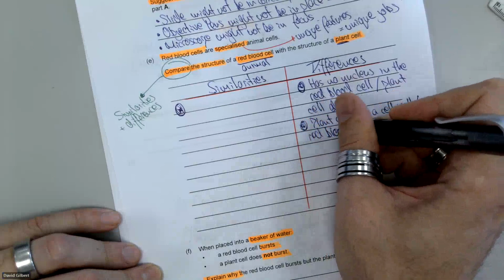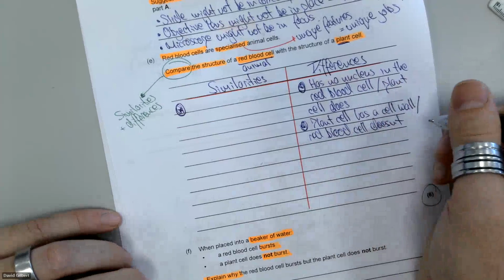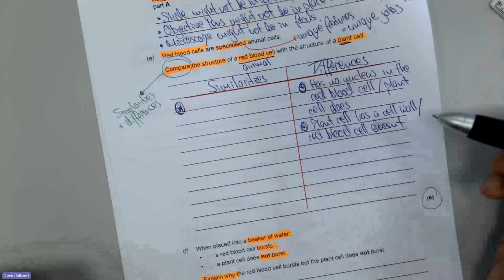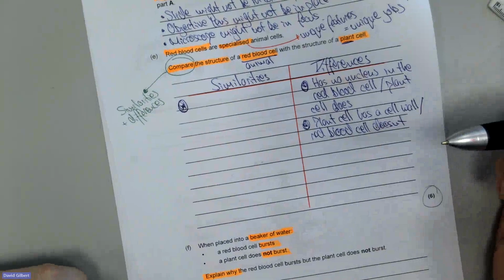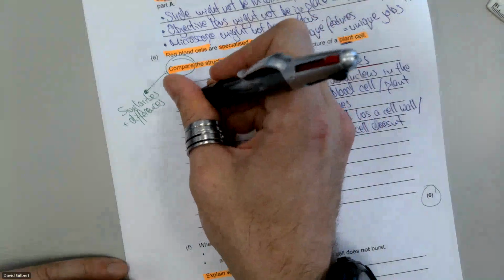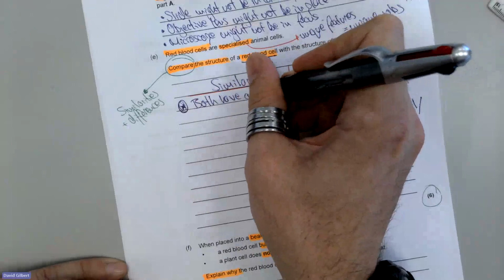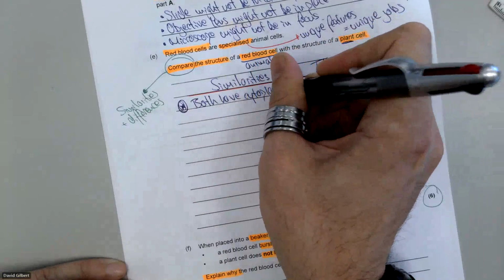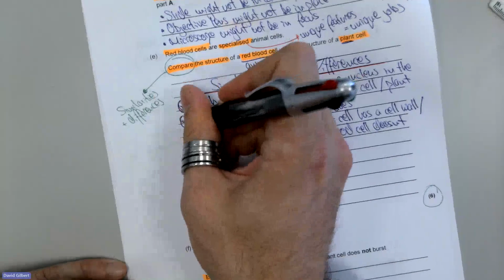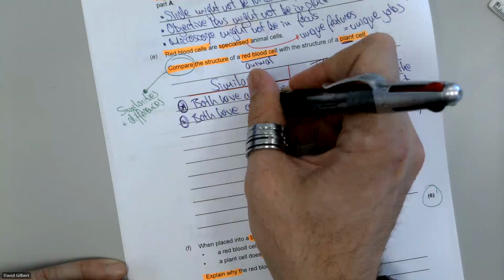A red blood cell doesn't. Okay, good. Starting point. No nucleus, cell wall. Do we know any other cell structures? Cytoplasm, cell membrane. Is there a similarity there that we could pull out? Well, yes, there is, because both have cytoplasms. Both have cell membranes.